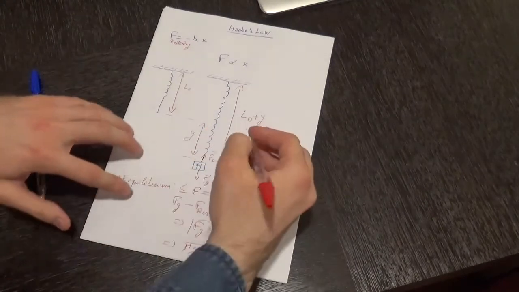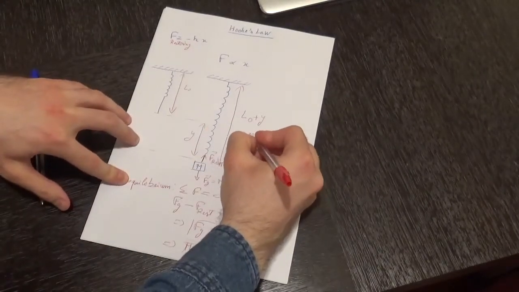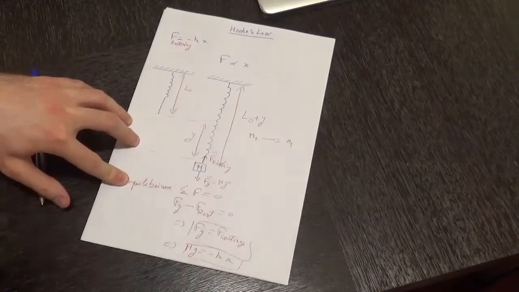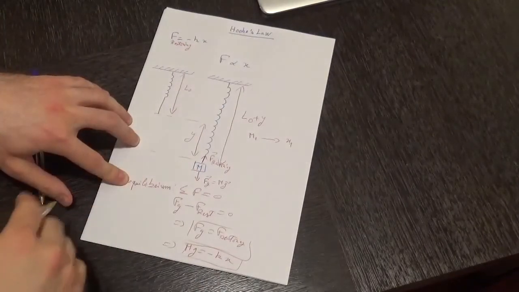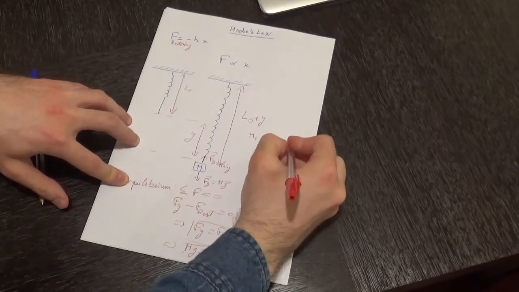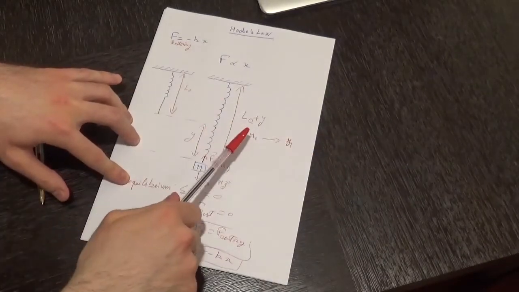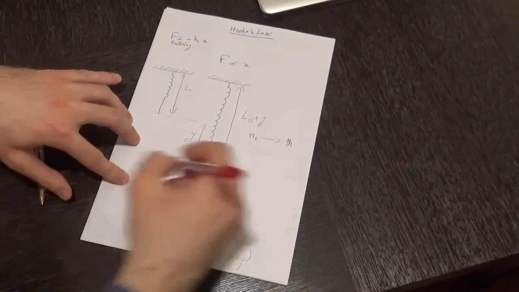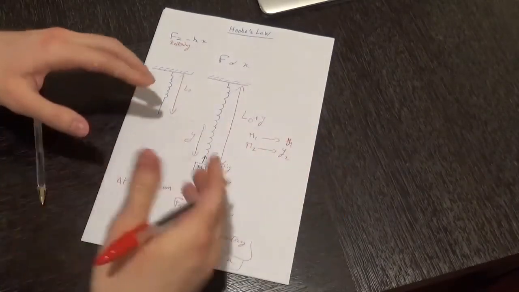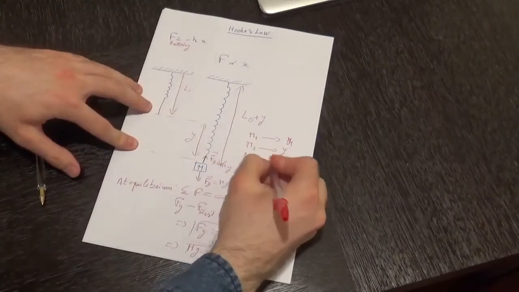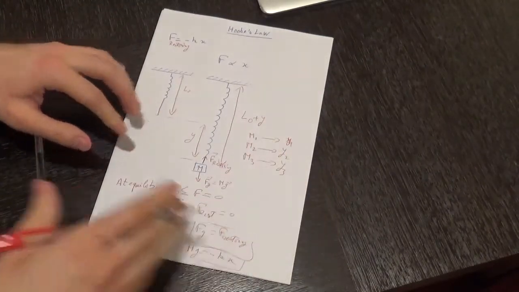So for example, let's say for a certain mass M1, we have a certain elongation X1, or let's call it Y1 in that case, since we are studying the elongation along the vertical. So for a certain mass M1, we have a certain elongation Y1. For another suspended mass M2, we have another elongation Y2, etc. For another mass M3, another elongation Y3, so on and so forth.